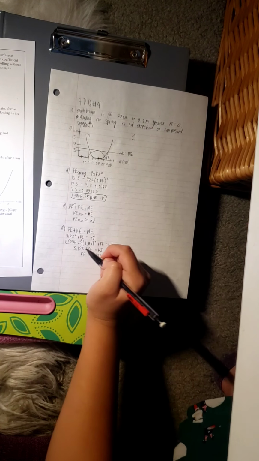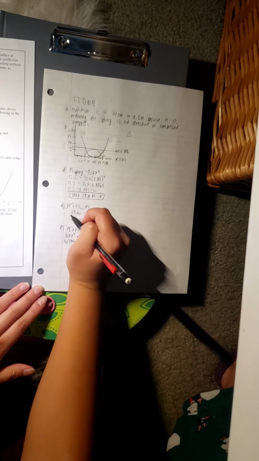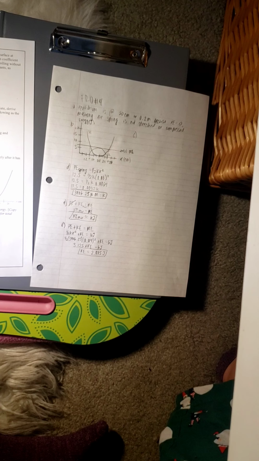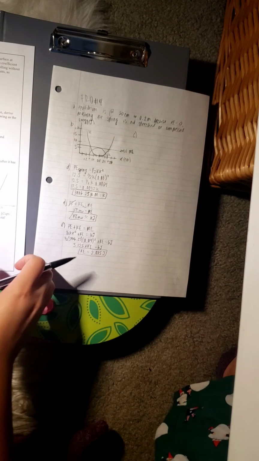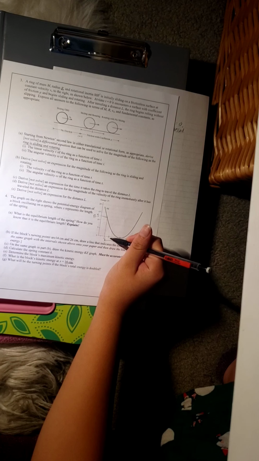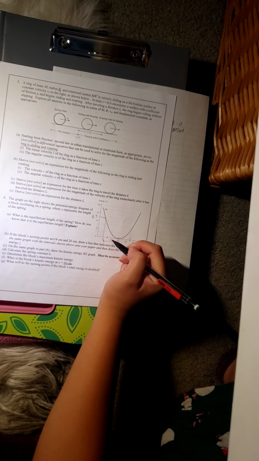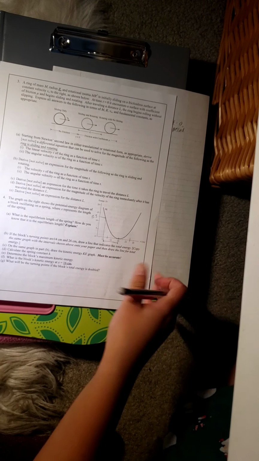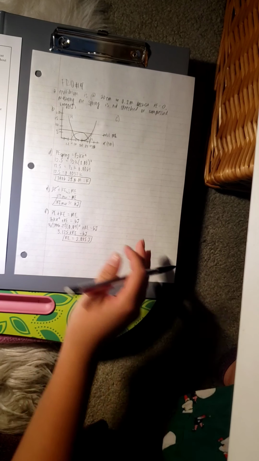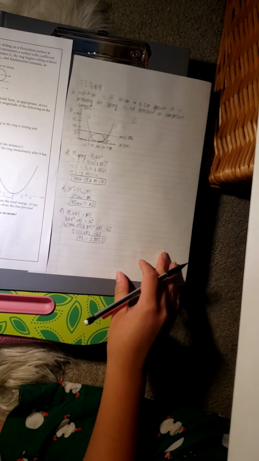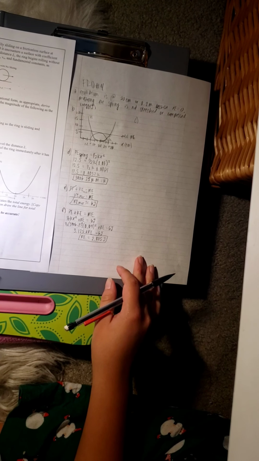Okay, so we found KE at 16 centimeters. And for this problem, these numbers are all estimations because the graph doesn't give us anything explicit. There are no lines drawn to show where the curve is hitting. So most of these are estimations. You could get different answers depending on how you interpret the graph. It could be a couple decimals off, but it's okay.